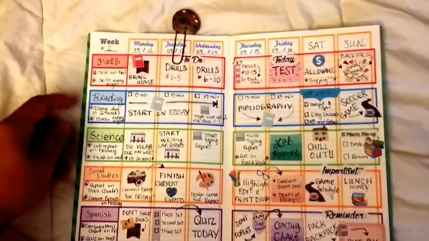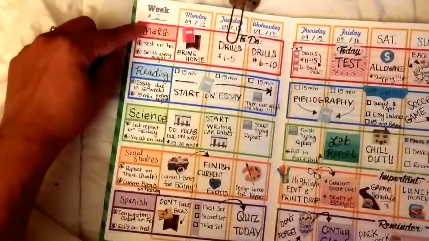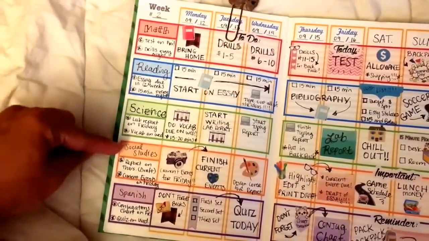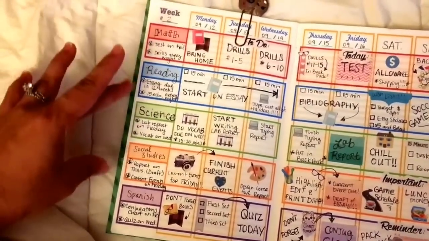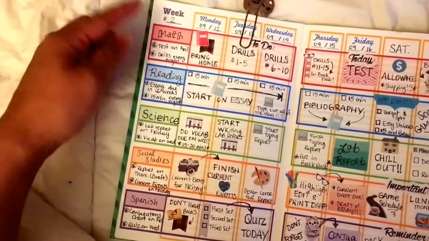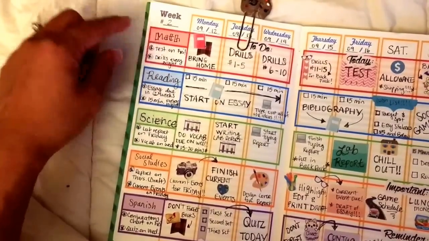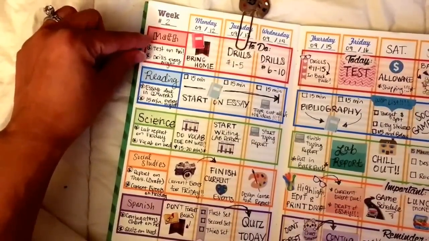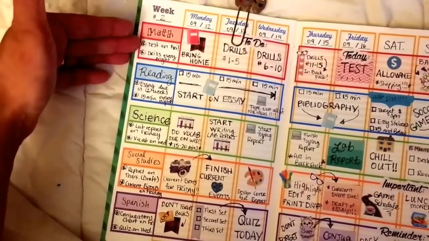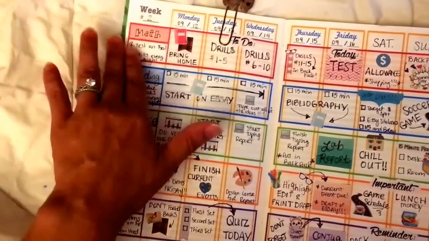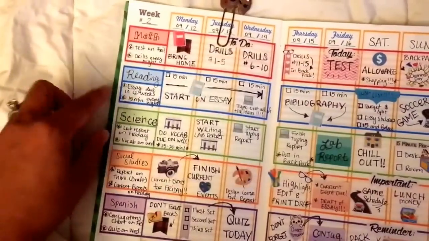And I wrote in the subject areas here, in the colorful boxes. Then in the spaces beneath the colorful boxes, I wrote little points about what the general focus should be for any given week for that subject area.